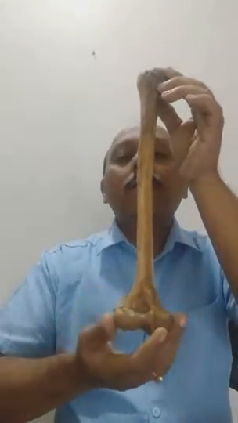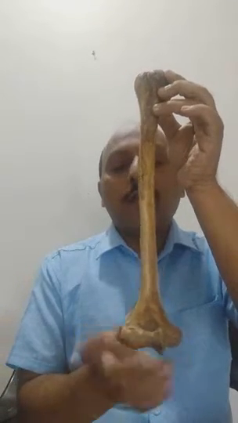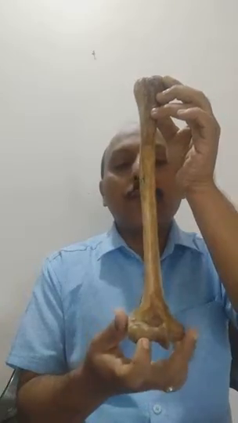See, the upper end of the humerus has the head, and it is directed medially. The lower end is expanded and has two epicondyles. This is the lateral epicondyle and this is the medial epicondyle. So the upper end has the head directed medially, and the lower end has epicondyles and is expanded side to side. Another feature is the lesser tubercle, which is present on the anterior aspect of the upper end.